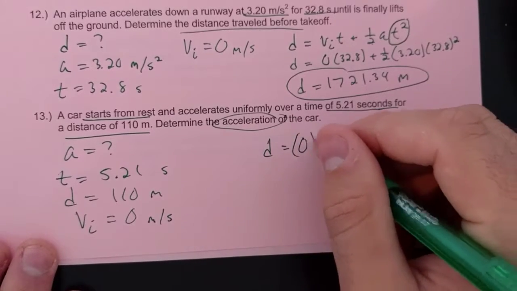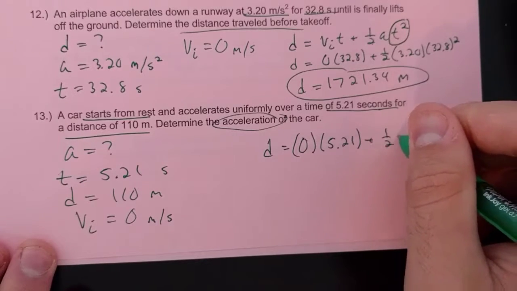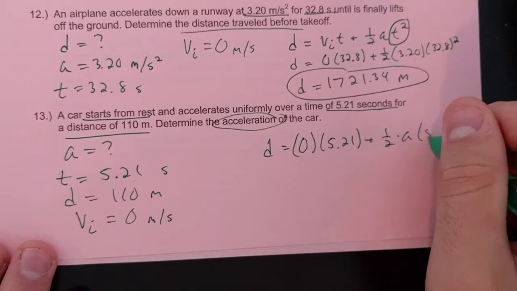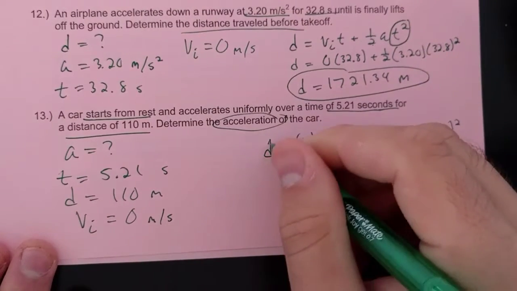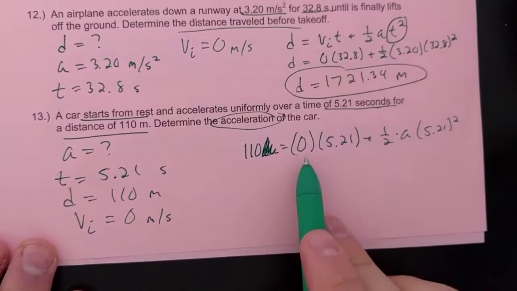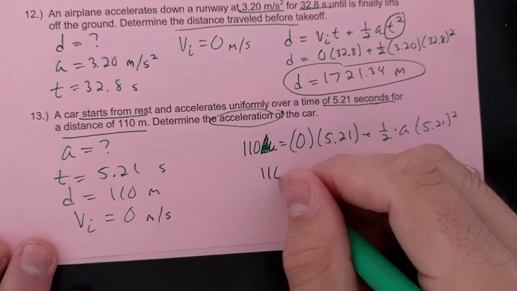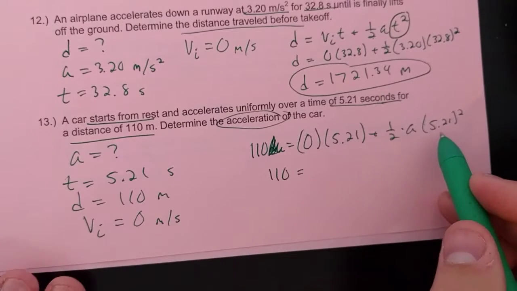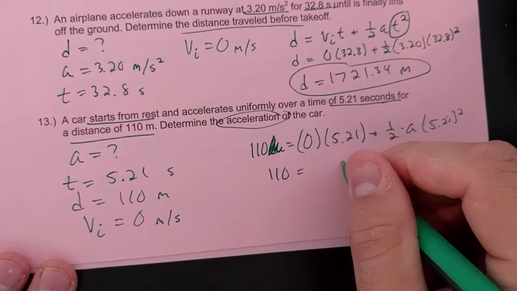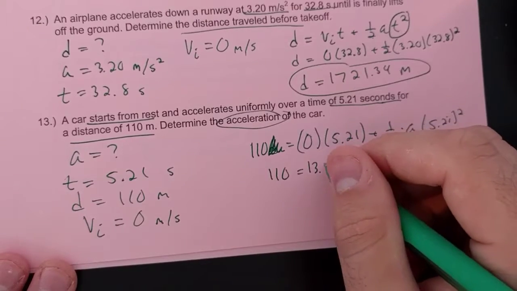You're going to have 0 times 5.21 plus 1/2 times a times t squared, so 5.21 squared. And I've mistakenly written d here. This should be 110 because that's your distance. All right, so this is going to be 0, so you don't have to write that anymore. You're going to have 110 equals 1/2 times 5.21 squared. When you multiply these two numbers together, you're going to get 13.57 a.